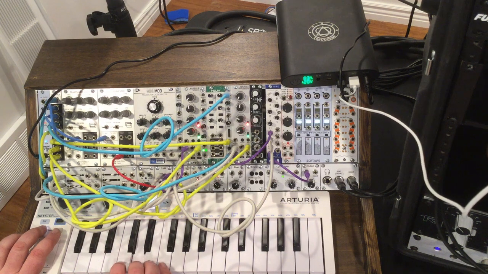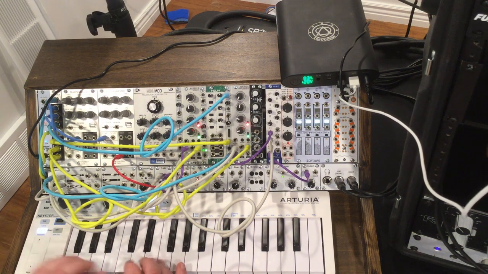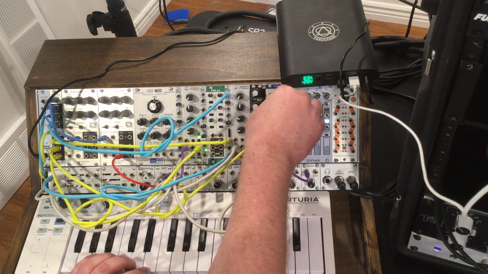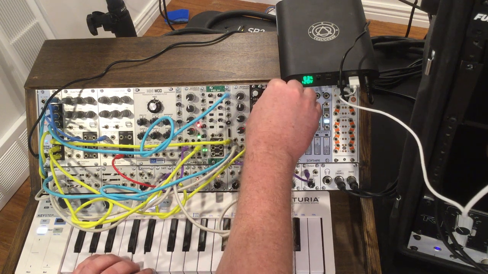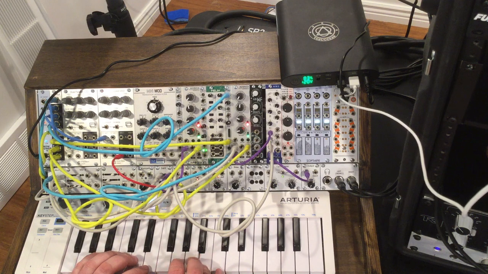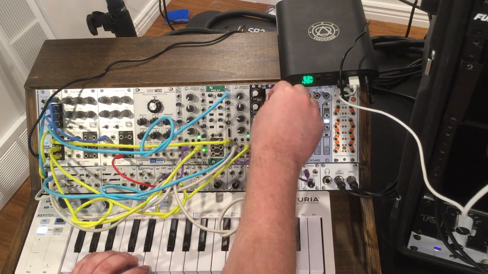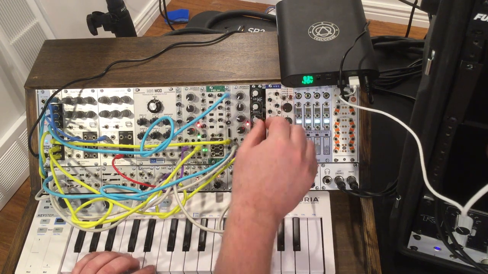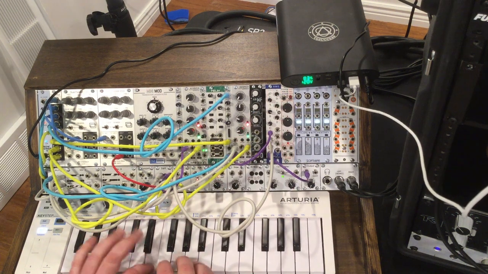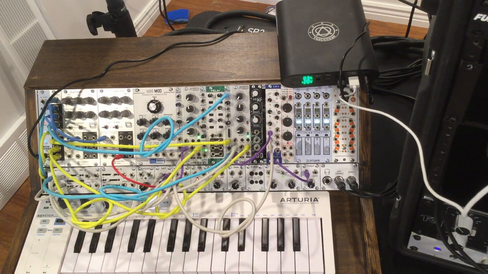Let's go down. You hear that chimey sound? Okay, remember that's the aliasing. Let's go ahead and listen to it without the chimey. That chimey sound can be used to turn this rather smooth electric piano sample into something that's more like a Rhodes.